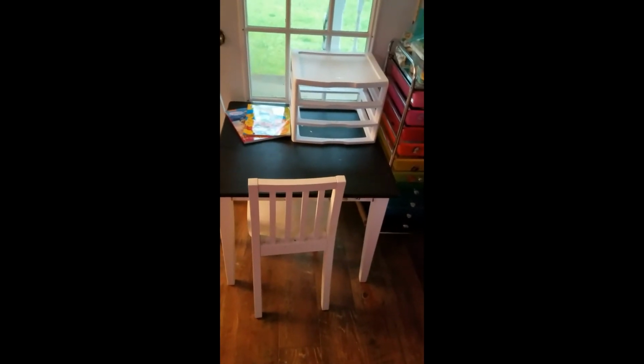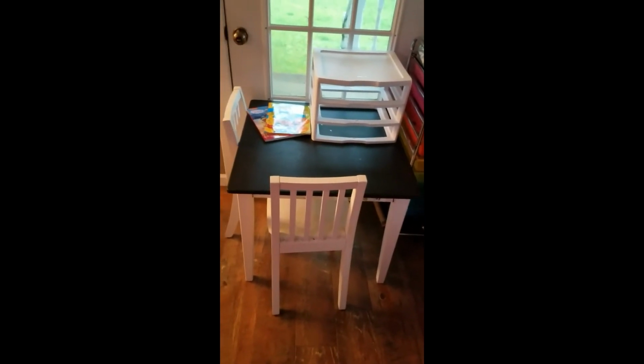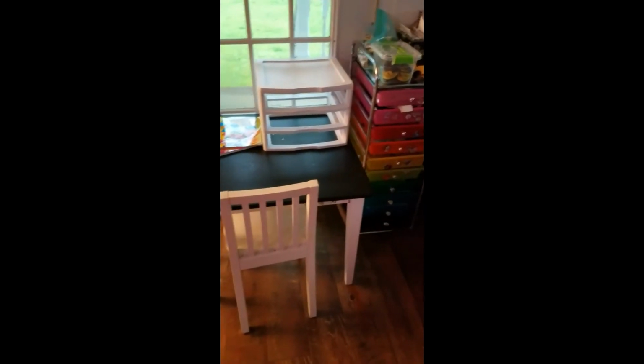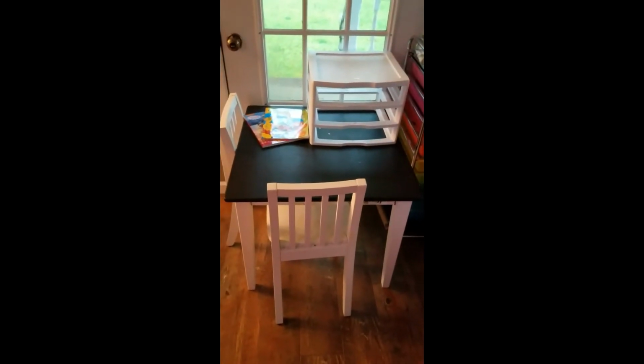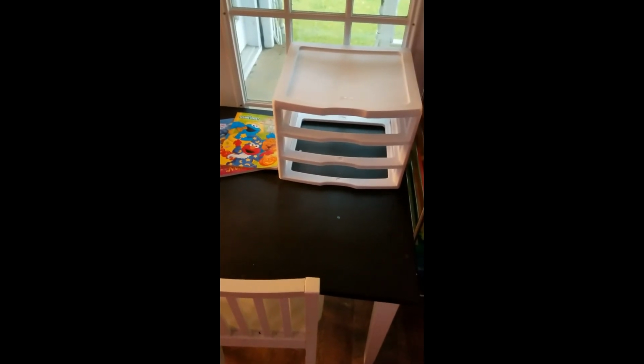Here's another example of sabotaging the environment. This is my kids' art area. They love to color, write, and draw. Here's where we usually keep our crayons and markers. I took the drawers out and hid them, so now when they go to color today, they're going to have to ask me where the writing utensils are.